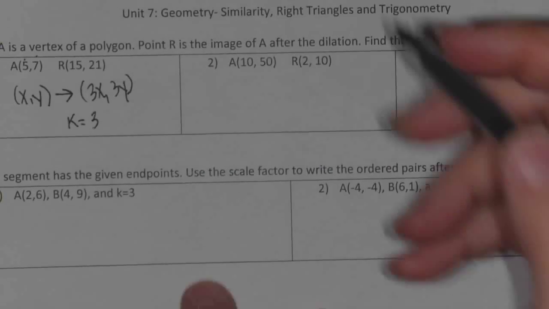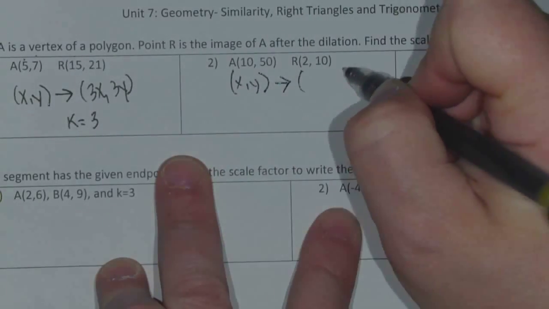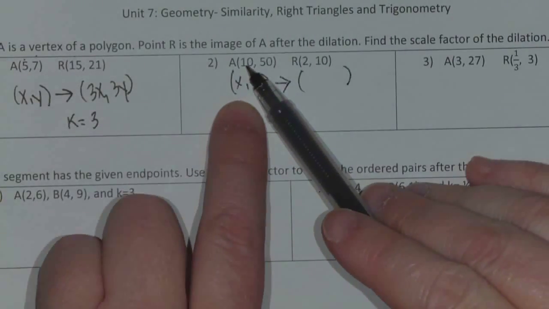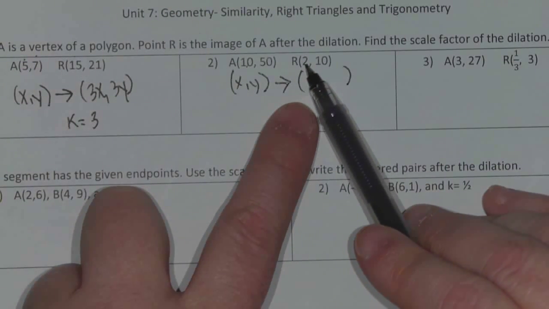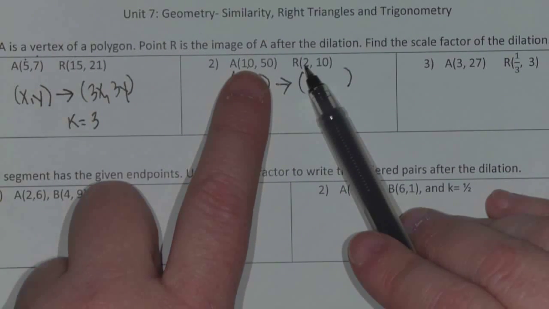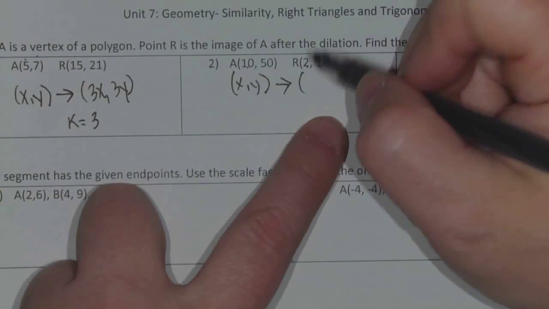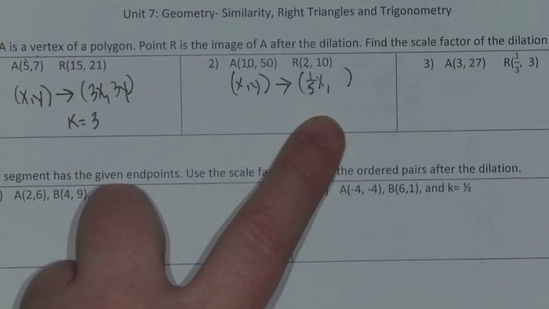What about the next one? Let's take a look at our x's and our y's and see what our scale factors were. What did we multiply 10 by to get to 2? Or what did we divide by? Yeah, if you think about divide, you can change it to a multiply problem. What did you divide by? 5. So it would be multiplying by 1 over 5.